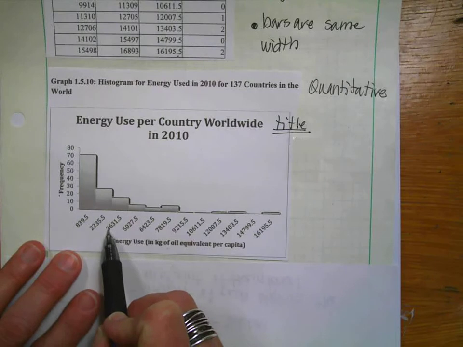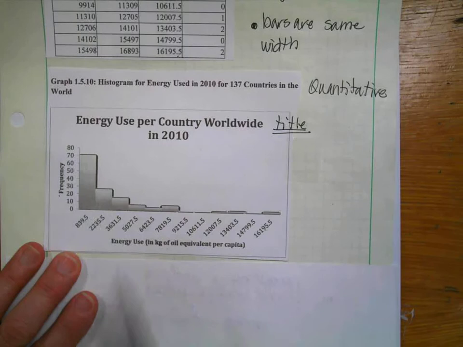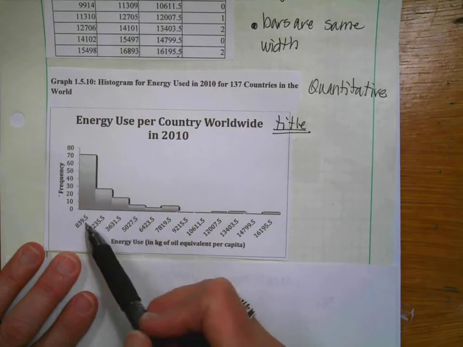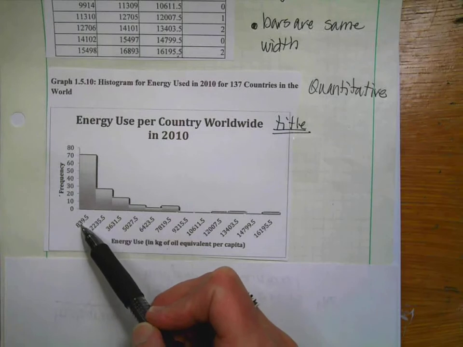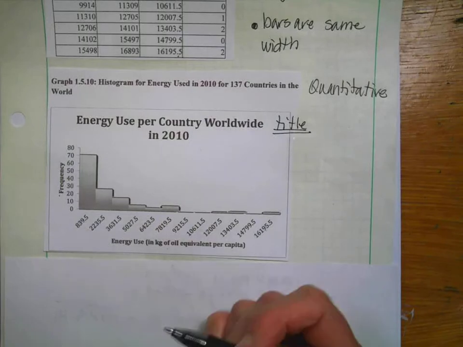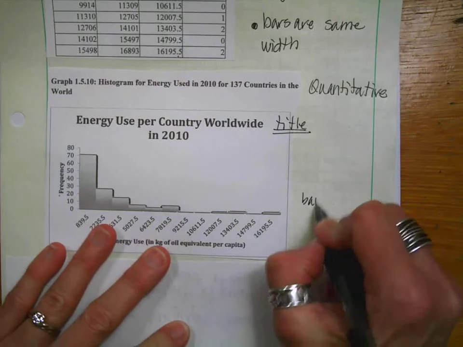Notice that they've told you that the heights are down here. They're on a diagonal because they won't fit, because the numbers are big. These would be all of how much energy was used, and then this is the frequency. Notice that the majority of the countries are using about 839.5 kilograms of oil in their energy. And this would be the countries that responded to the survey.